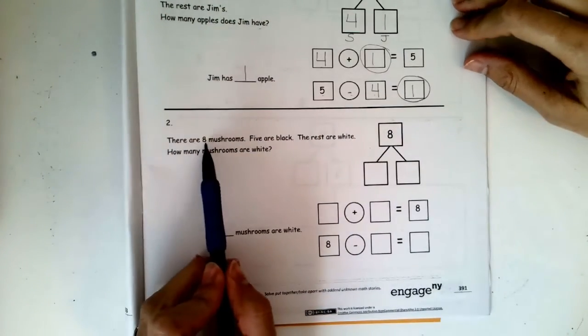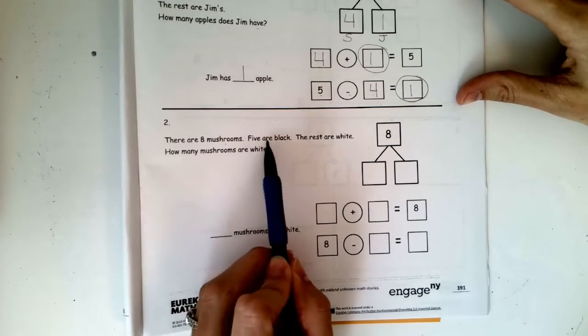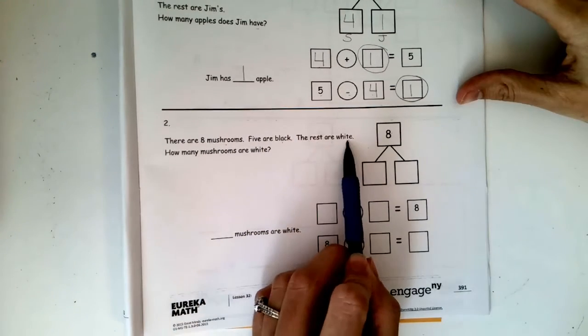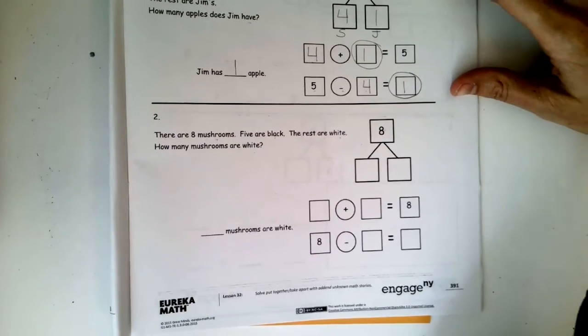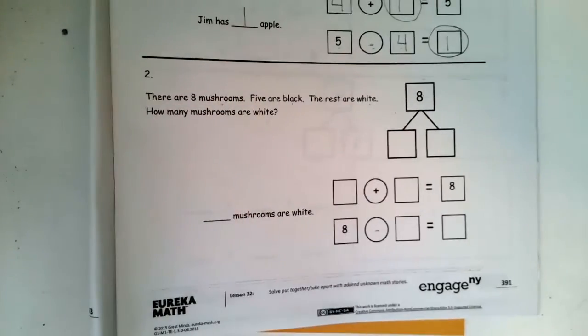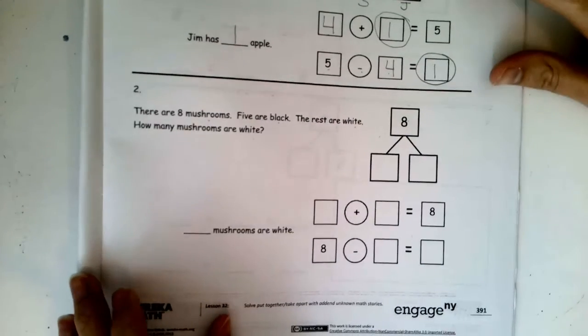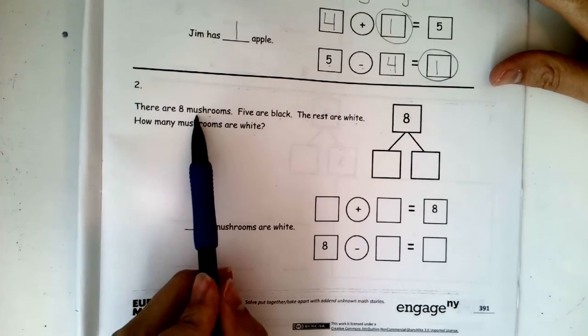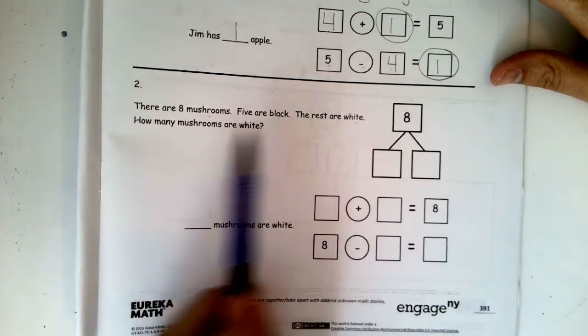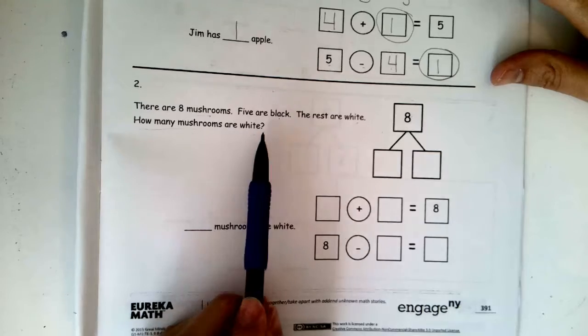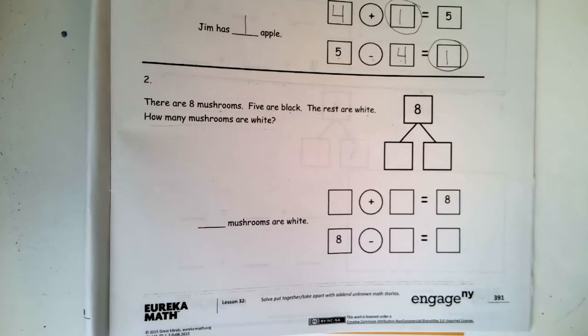Number 2 says, there are 8 mushrooms. 5 are black, the rest are white. How many mushrooms are white? I want you to try to start this one out on your own. I'll read it again. Start your picture. See if you can start filling in your number bond. There are 8 mushrooms. 5 are black, the rest are white. How many mushrooms are white? Go ahead and start your math picture.